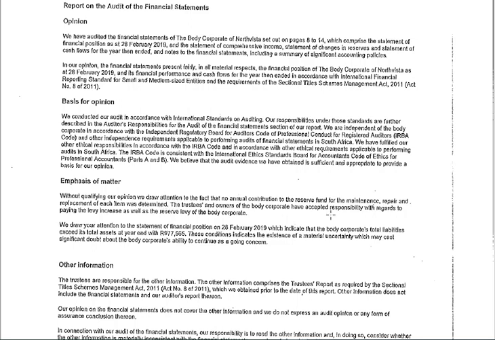The trustees and owners of the body corporate have accepted responsibility in regards to paying the levy increase as well as the reserve levy for the body corporate. So they're just drawing your attention to some aspect, but they haven't qualified their opinion. And they've also put an additional paragraph here for the emphasis of matter, where they draw your attention to the statement of position, which indicates the body corporate's total liabilities exceed its total assets.